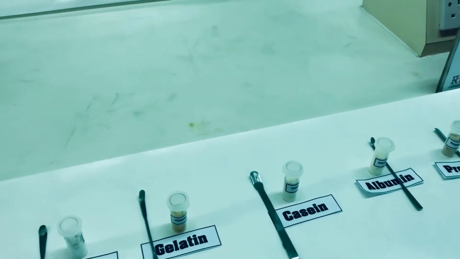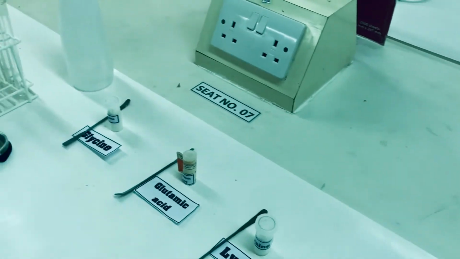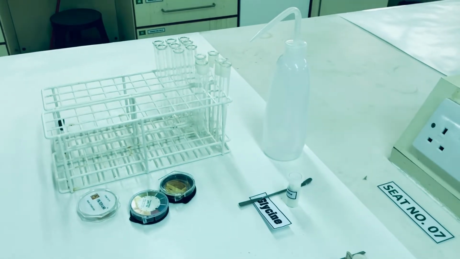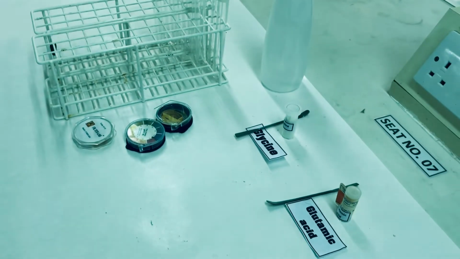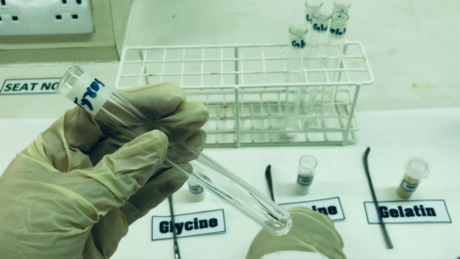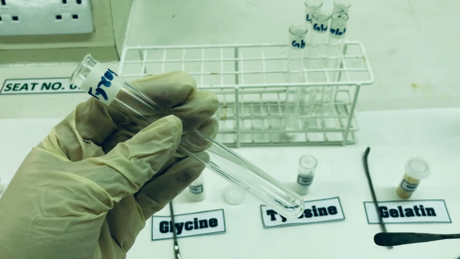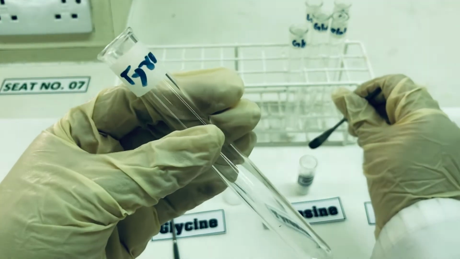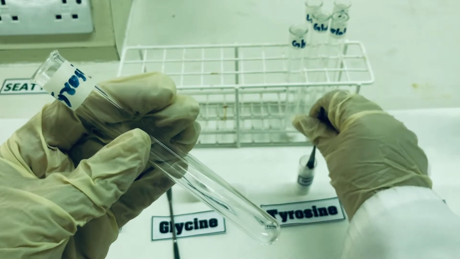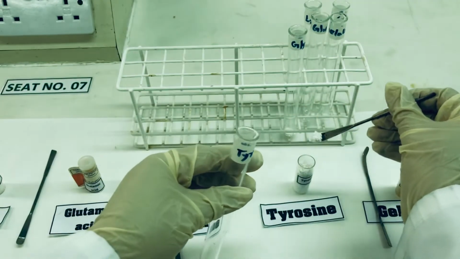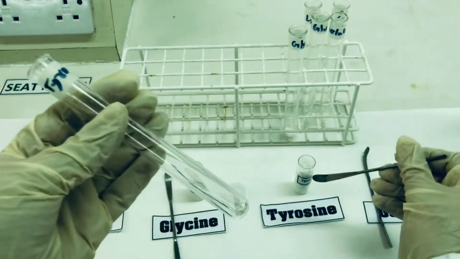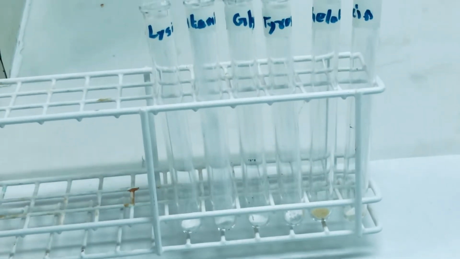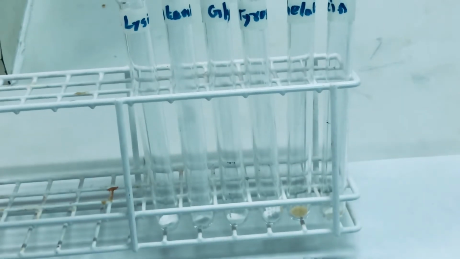In addition to this, we will require certain other things like the test tube rack, wash bottle and pH paper. In a labeled test tube, we will take approximately 0.5 gram of the amino acid. For example, this test tube is labeled tyrosine, so I am going to take around 0.5 gram of the tyrosine. As you can see, we have taken 0.5 gram of various amino acids and protein in the given test tubes.